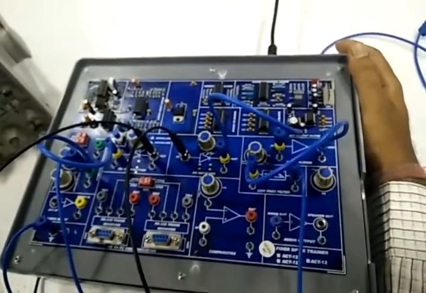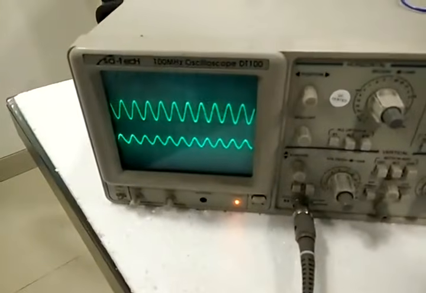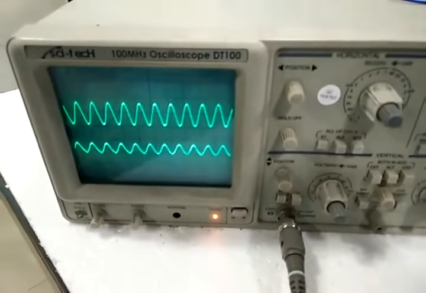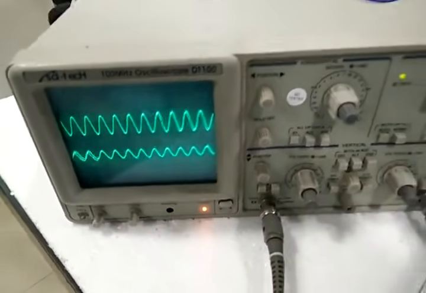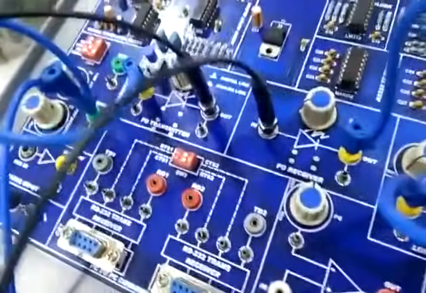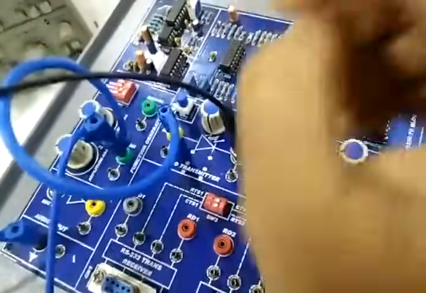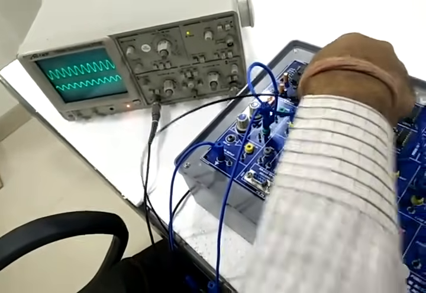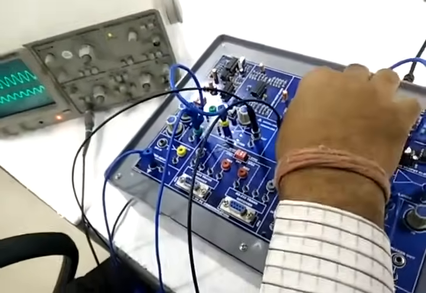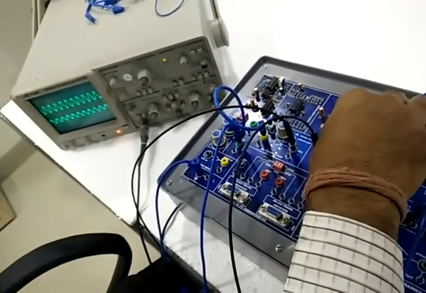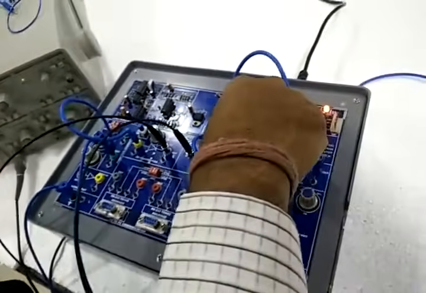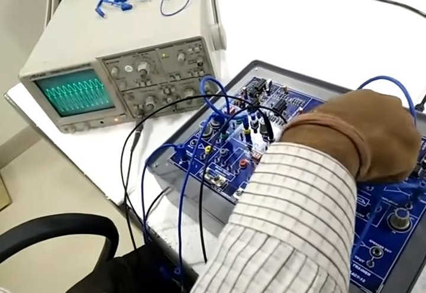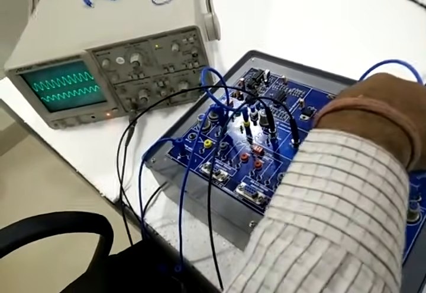Now turn on the trainer. This is the output. The first channel is the input and second channel is the output. F4 transmitter port is given to adjust the intensity and F4 receiver to adjust the output of F4 receiver. AC amplifier will increase the amplitude intensity of the signal.